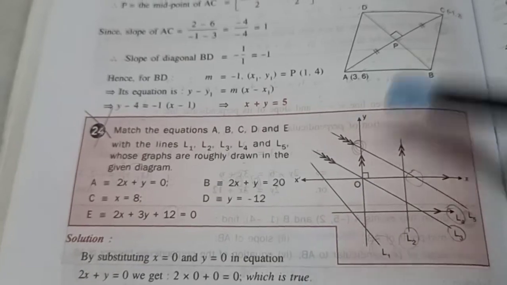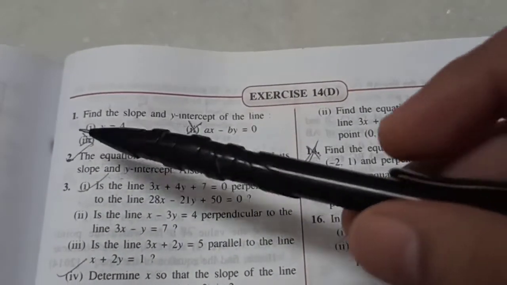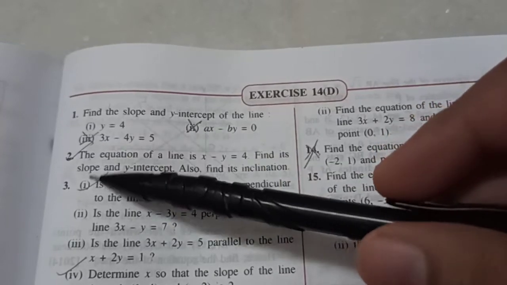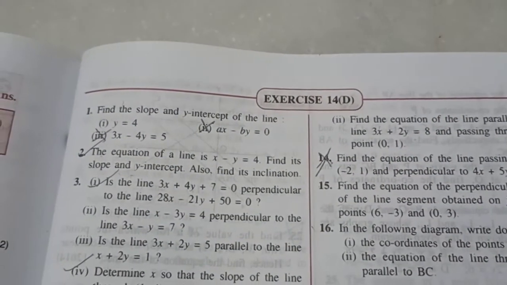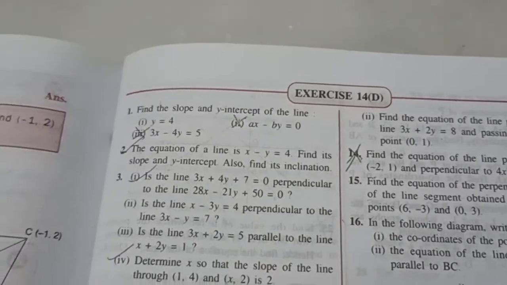Now in exercise 14D, cancel 1.2 and 1.3. 1.1 is for homework. Let's do question number 2. The equation of a line is this. Find its slope and y-intercept, and also find its inclination.